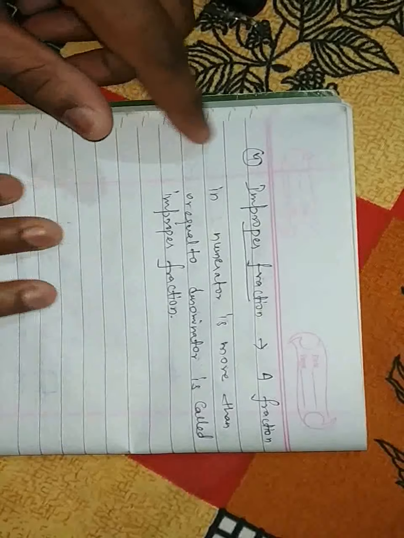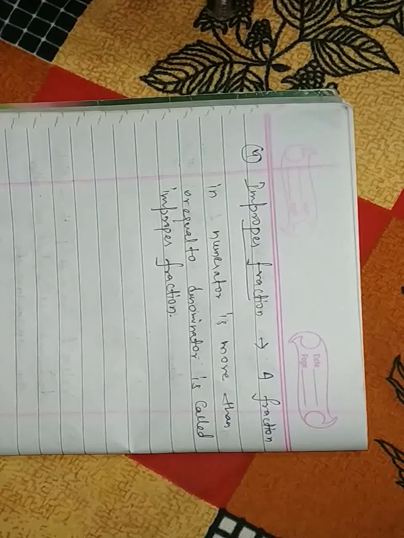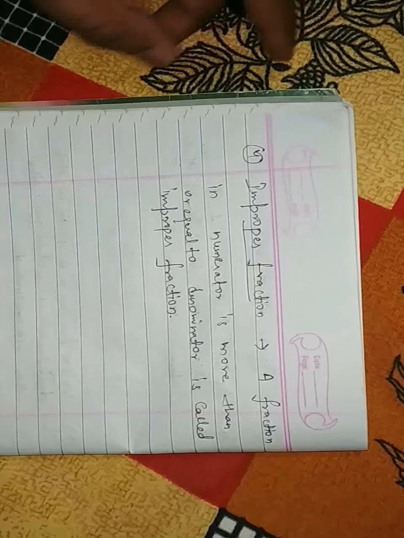Any fraction in which numerator is more than denominator. ऐसा कोई भी fraction जिसमें numerator जो है वो ज़्यादा होता है denominator से या denominator के बराबर होता है उसको बोलते हैं improper fraction.